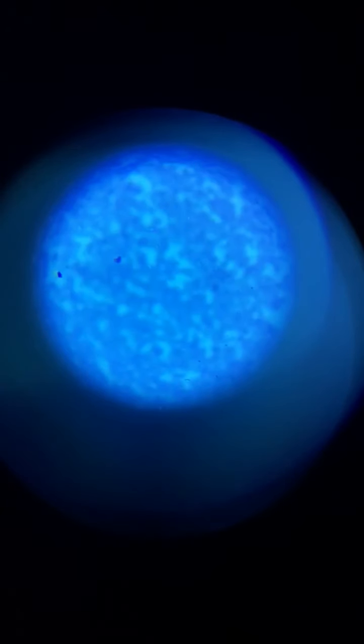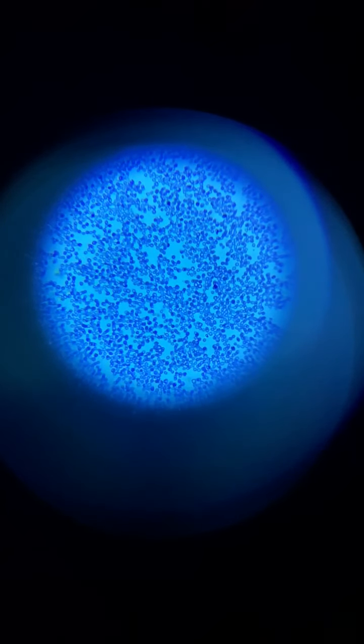So all of this is blood cells. Let's make it a little bit bigger. And we need to refocus a little bit. You see all those tiny dots? Those are human blood cells. It's pretty amazing.